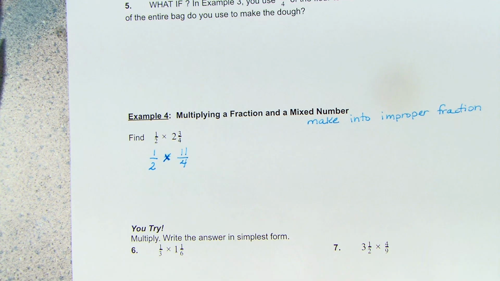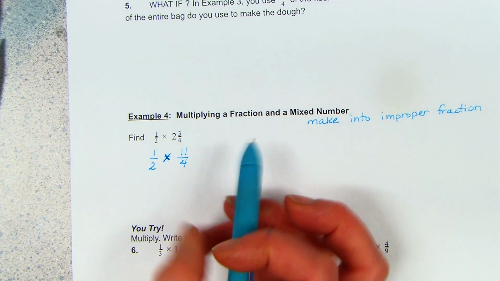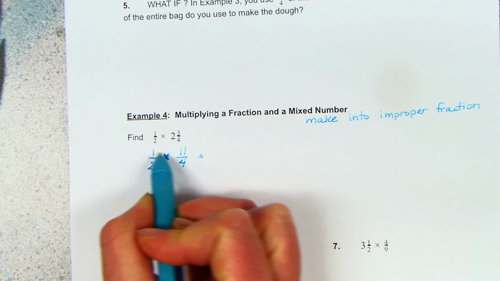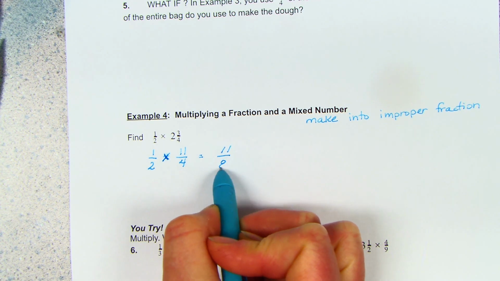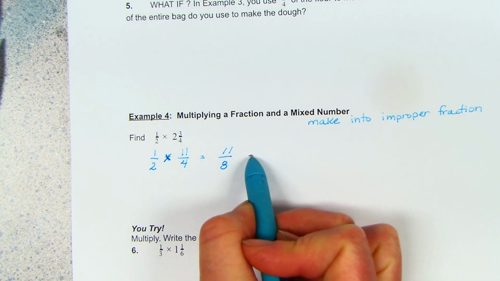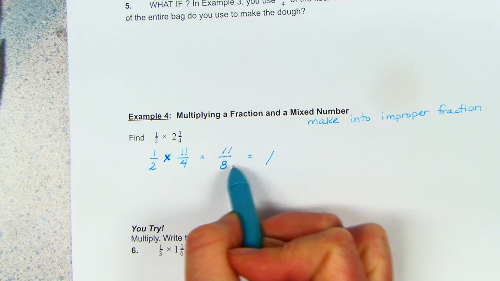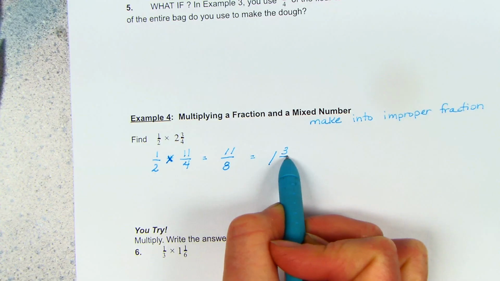Yep. And then I always like to check and see if I can cross cancel, but 2 does not go into 11. No, I just have to do the multiplication. 1 times 11 is 11. 2 times 4 is 8. You may leave it like this, or you may change it into 1 as the 8, 9, 10, 11. 1 and 3/8.